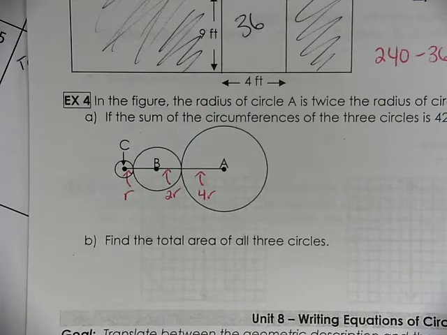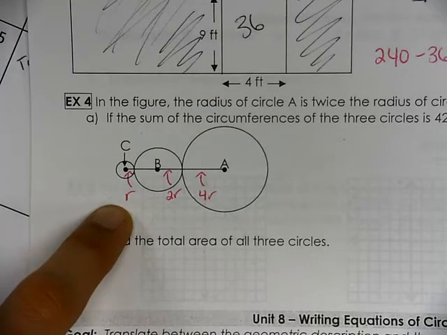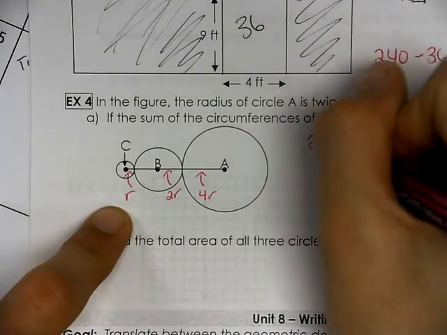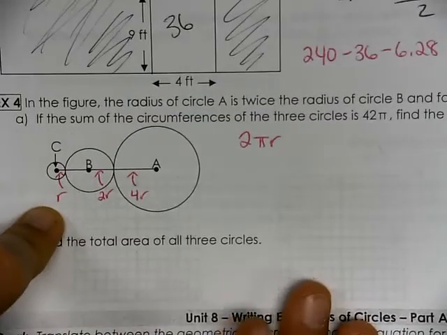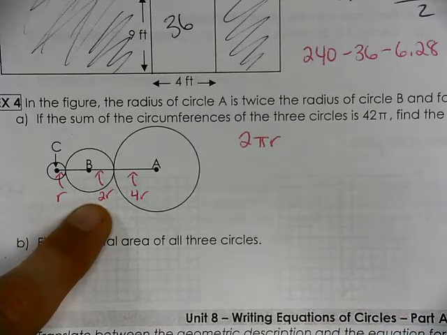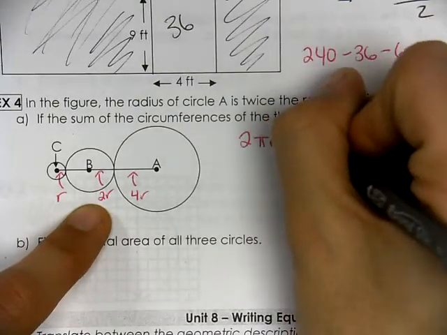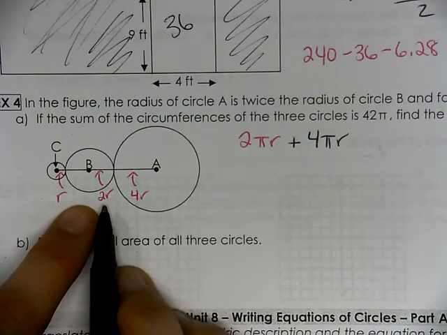So I have 3 circles, and I have to look at 3 circumferences. For circle C, the circumference formula would just be 2 pi r. Since circle B is twice as big, the circumference formula doubles, so for circle B it's going to be 4 pi r, because I have 2 times 2.